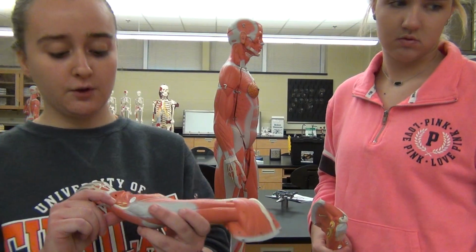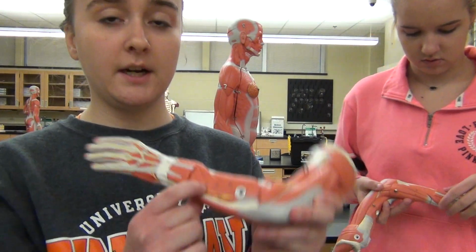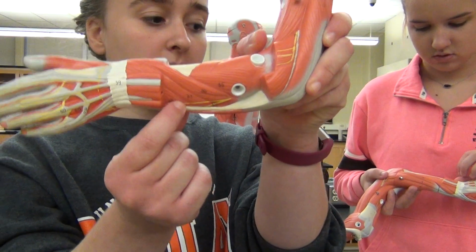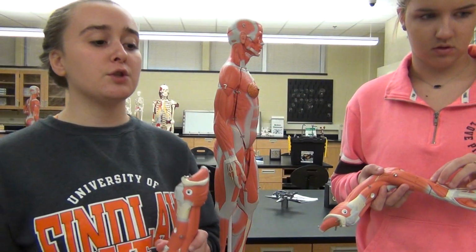Next is the extensor pollicis brevis and longus, which is 37 and 38, which is right here. Its origin is the dorsal shaft of the radius and ulna, and the insertion is the base of the proximal and distal phalanx of the thumb, and the action is it extends the thumb.